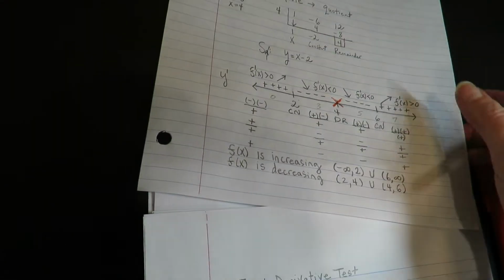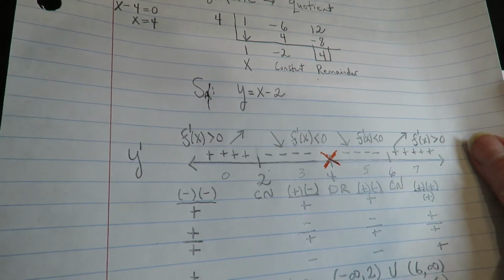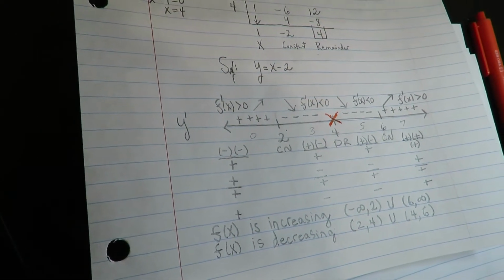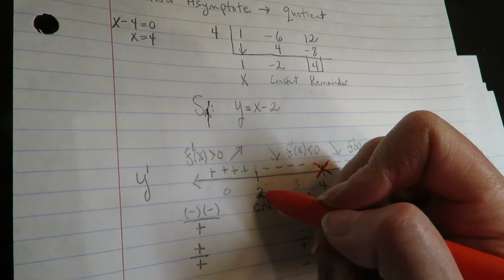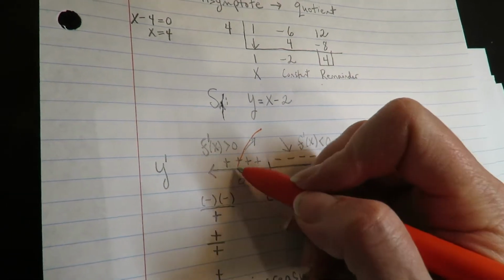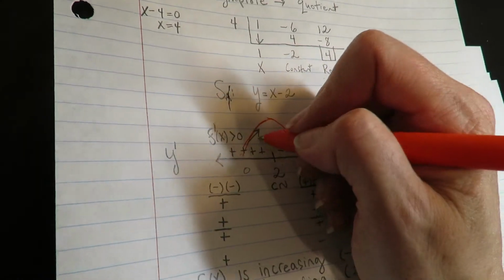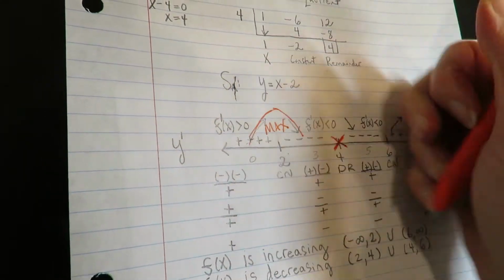Okay, first derivative test, remember that means you have to look at the behavior around the critical number. So, for the very first one, here's the critical number. We go up on the left side of it, positive, and then the graph goes down on the right side of it. That makes this a relative max because it goes up and then down.